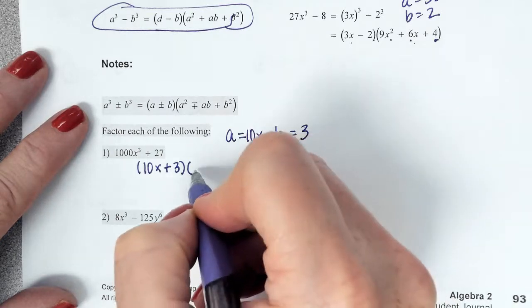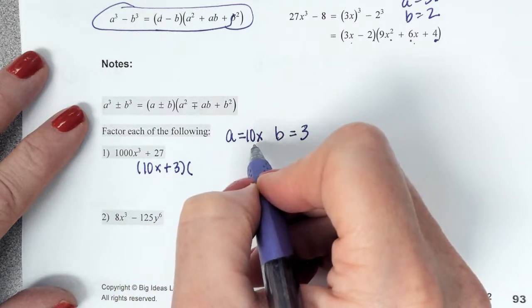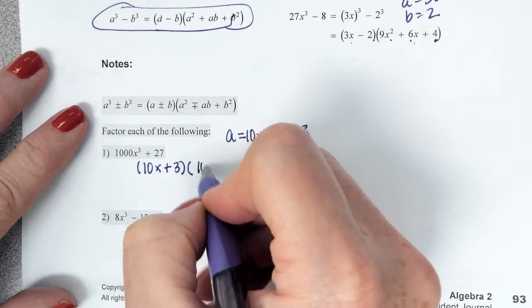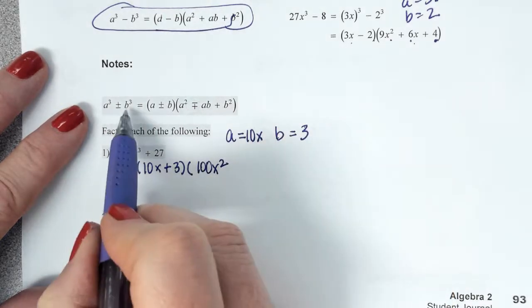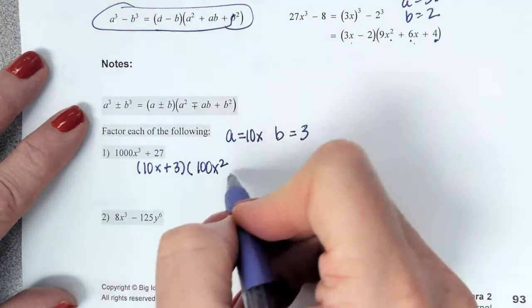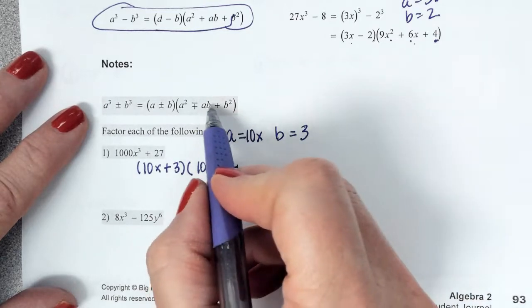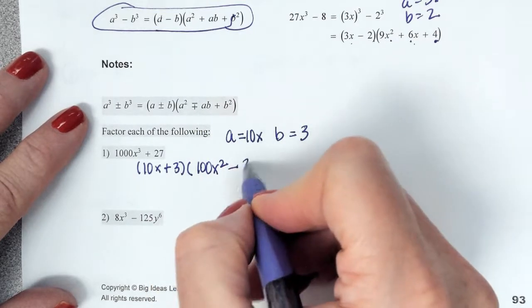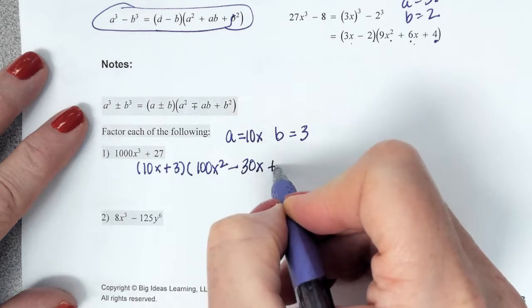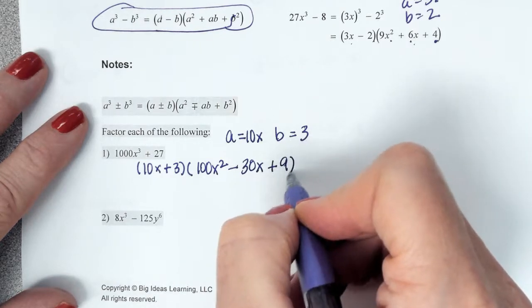Haley, what's a squared? 100x squared. Good. And then if this is a plus, that was a plus, this should be a minus. And then I have to do a times b, which is 30x, and then plus, and then we have to square that.